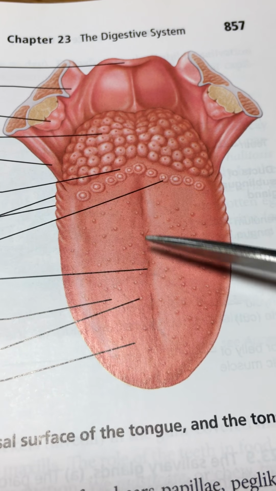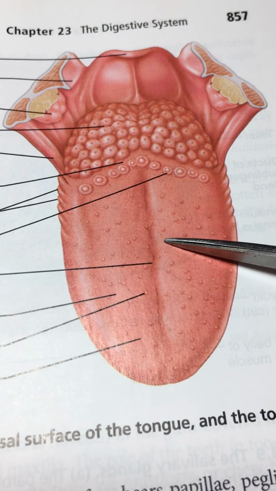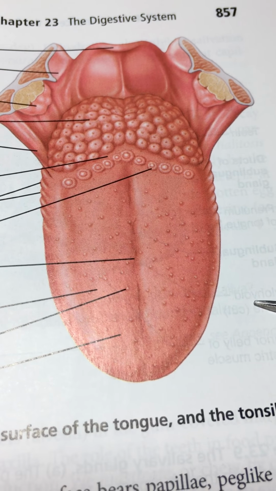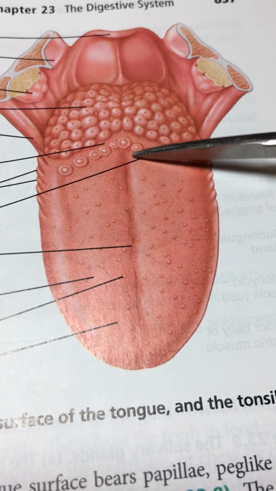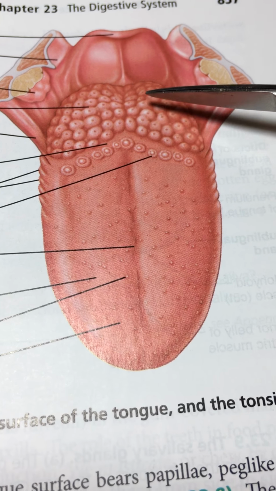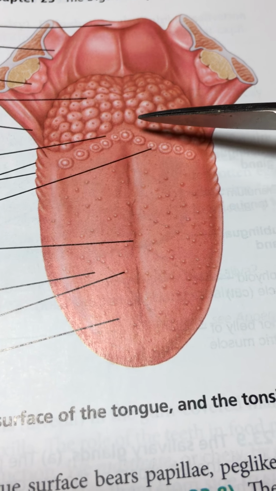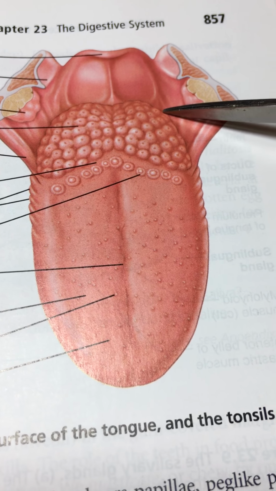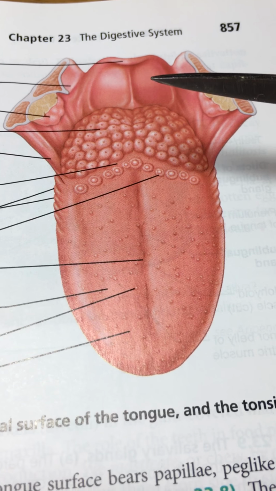And through here we have the anterior two-thirds of the tongue, which is going to be innervated by the facial nerve. The facial nerve is cranial nerve 7. Back here, the posterior one-third is cranial nerve 9, glossopharyngeal. And then there's taste buds way far back on the tongue and also at the top of the mouth on the palate.